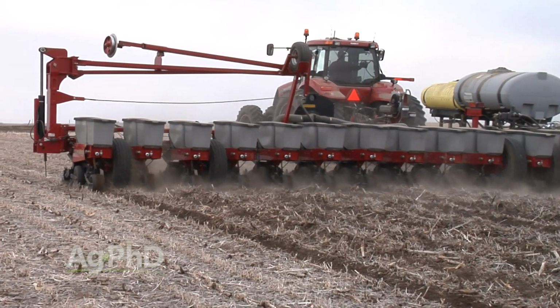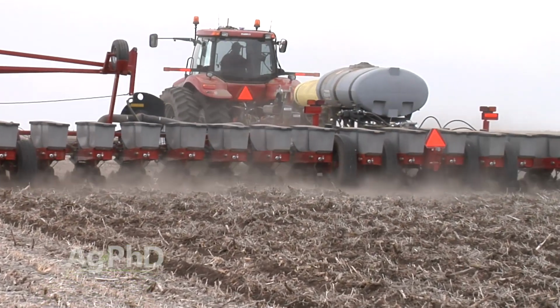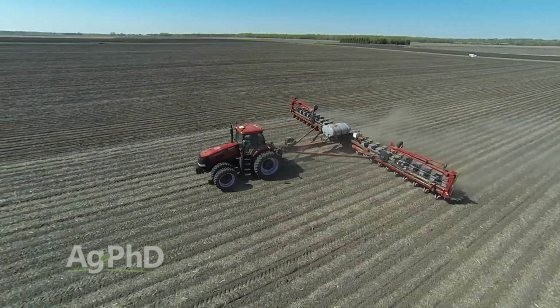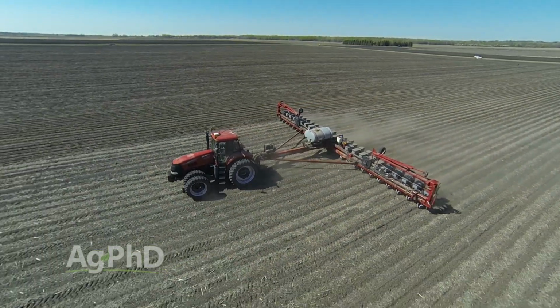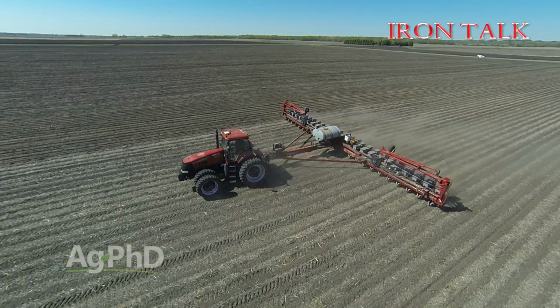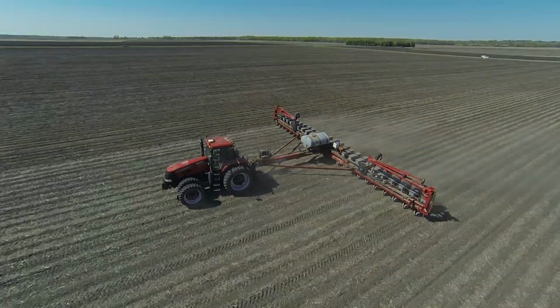Now, if you've already added the second tank to do all the things you need to do with liquids on the planter, this may not be a big deal for you. However, if you have one tank and three things to accomplish, planting should be a whole lot more fun with these new products for 2017. That's all for today's Iron Talk, and now back to the show.